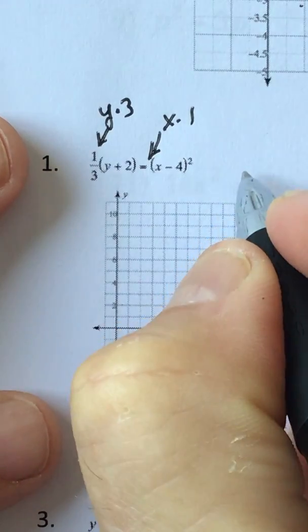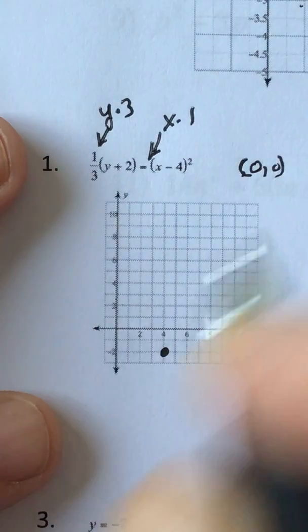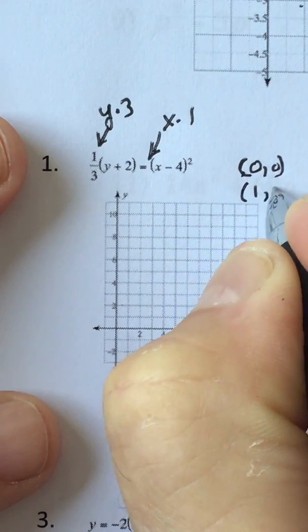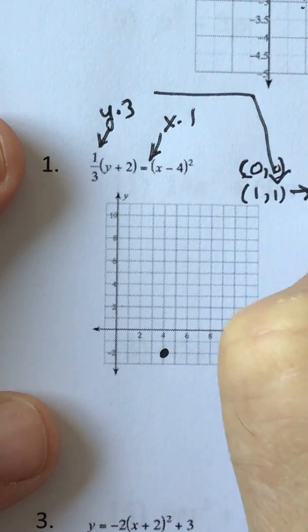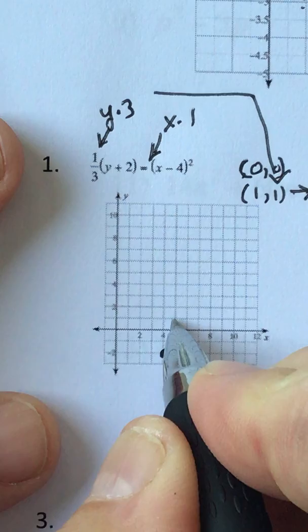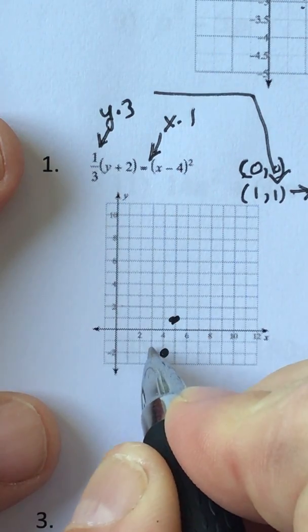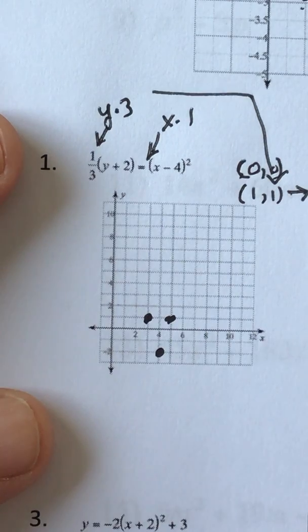Okay, so it's like the 0, 0. Usually we go over 1, up 1, but the y part is tripled, so it's going to go over 1, up 3. So over 1, up 1, 2, 3, and over 1, up 1, 2, 3. Those are the next 2 locations.